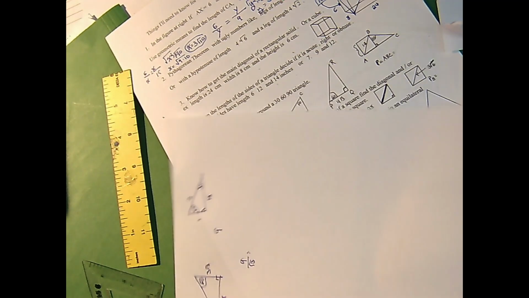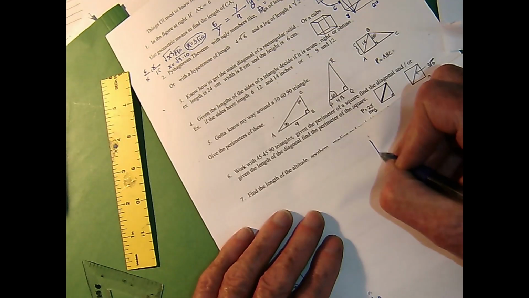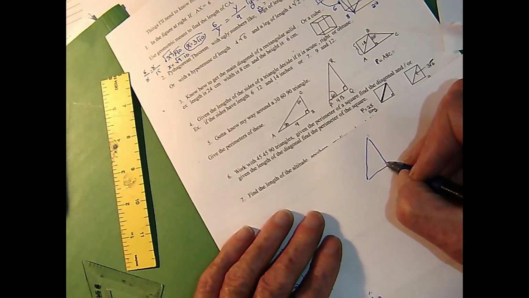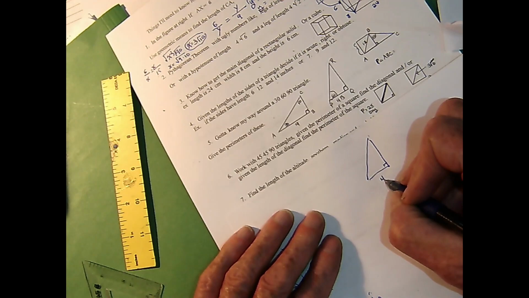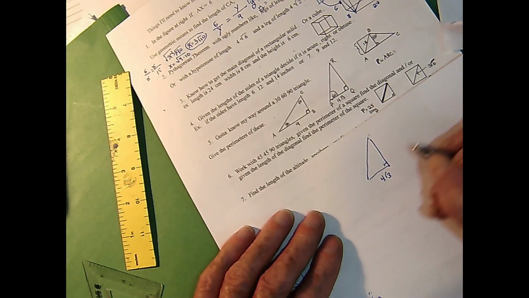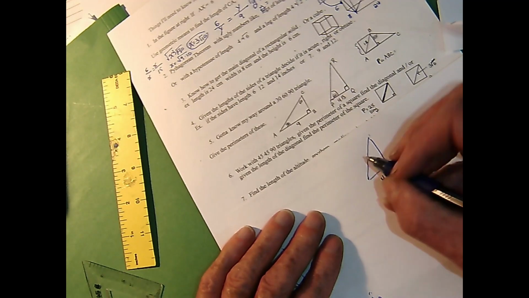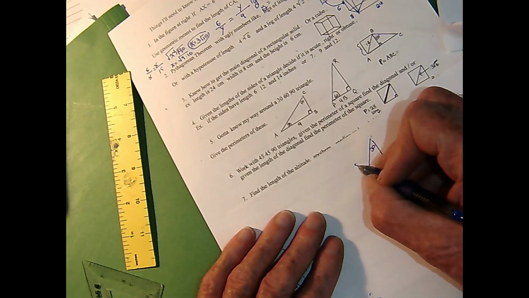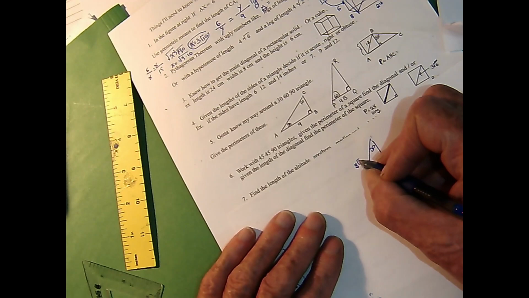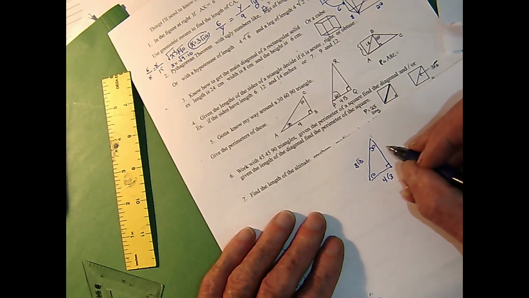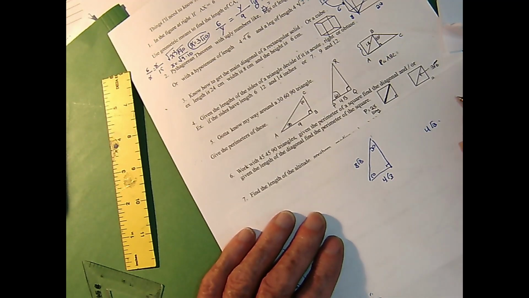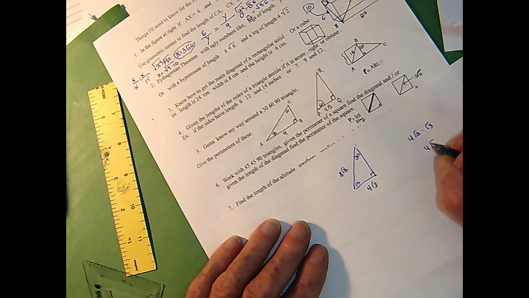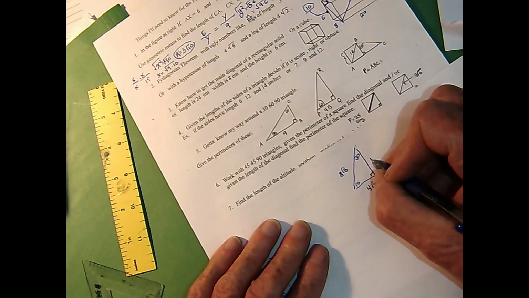Let's do the next one. It's another 30, 60, 90 I see. And this time they're giving me the short side, which is 4 root 3. If I say that's the short side because it shows me this is a 60-degree angle, that must be a 30. I double the short side to get the hypotenuse every time, 8 root 3. And to go from the short side to the longer leg, I got to multiply by the square root of 3. And 4 square roots of 3 times the square root of 3 looks like 4 squared is a 9. But the square root of 9 is just 3, so that's 4 times 3, there's 12.